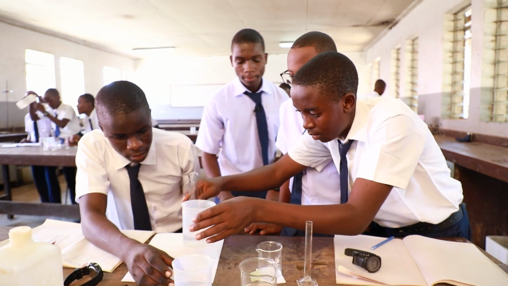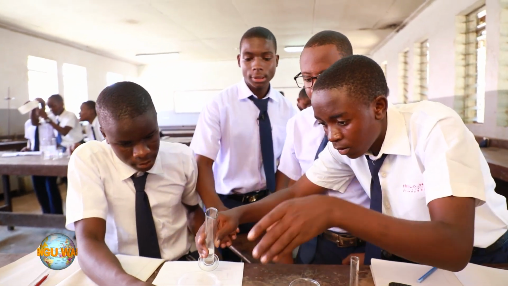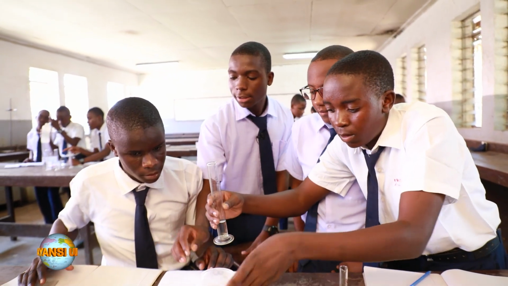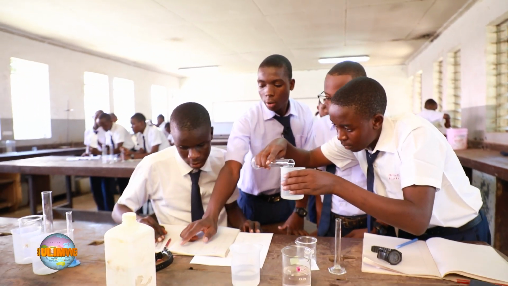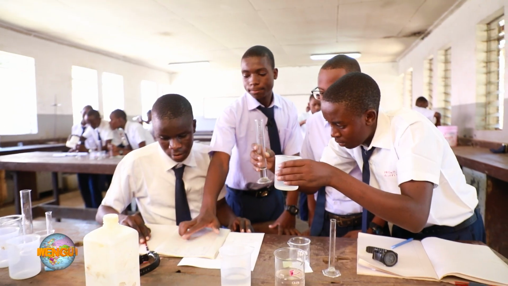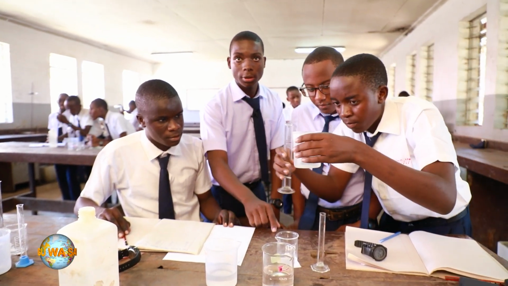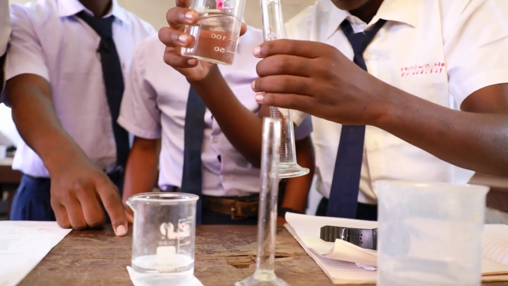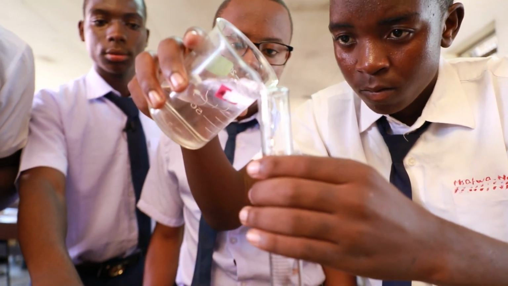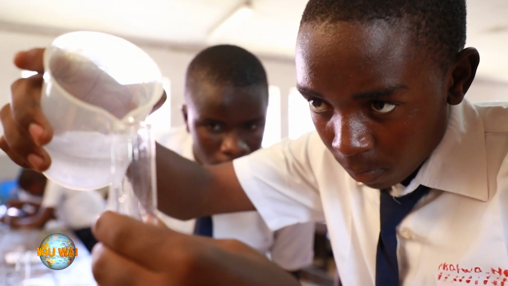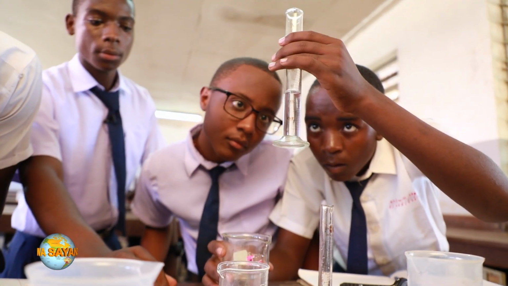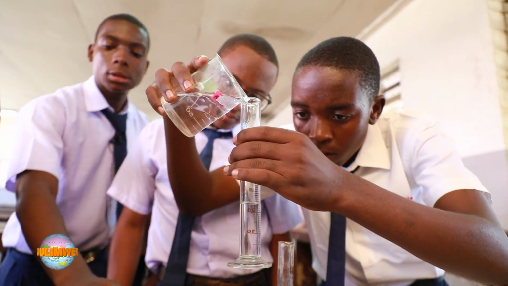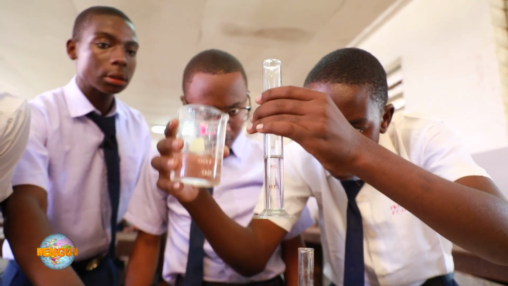Here is group 1, which recorded the time taken for experiment 1. They did the same as we did, and they got almost 169 seconds from the experiment. Here the student is measuring 25 cubic centimeter of the hydrochloric acid.